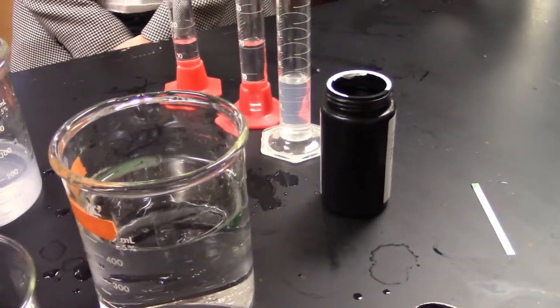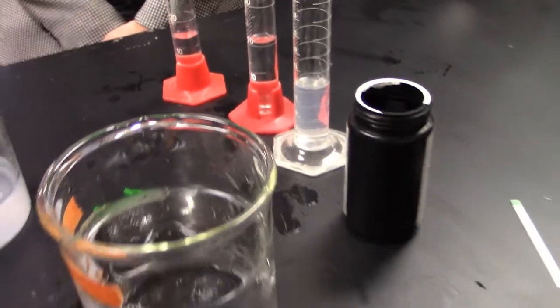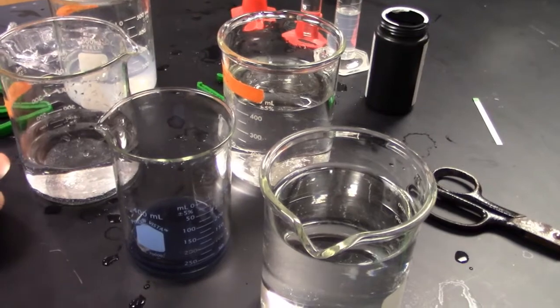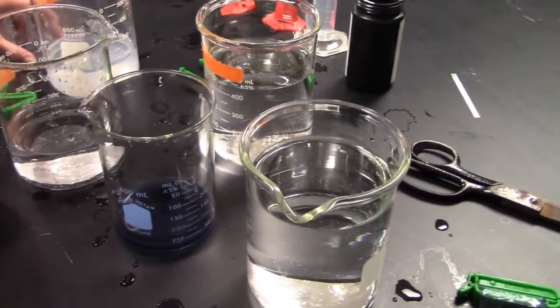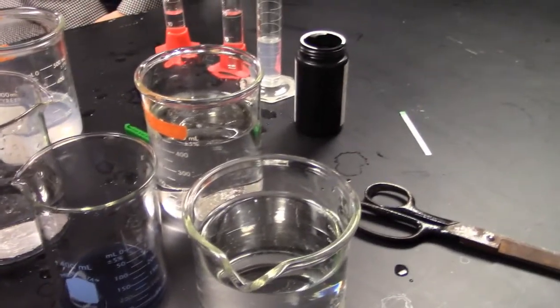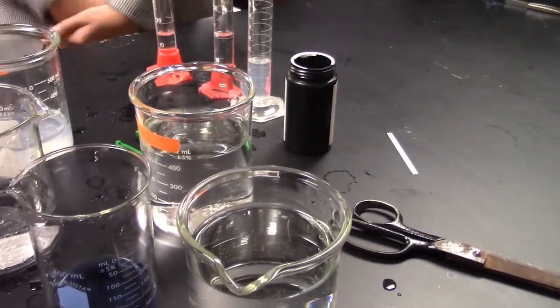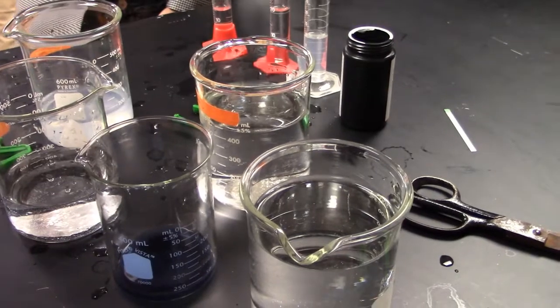So that's good. Wait, so the hypotonic solution has more concentration on the outside? The hypo has less concentration on the outside. So water should always go towards the more concentrated thing, and the more concentrated one is the hypertonic one. Okay, so that's kind of cool, right? All right, that's it, demo.